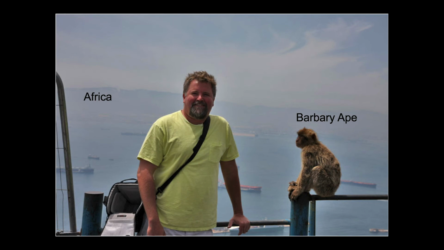Here's a picture with Barbary ape. I'm standing on the top of the Rock of Gibraltar, which is technically owned by Britain, but it is completely surrounded by Spain, and it uses British currency.